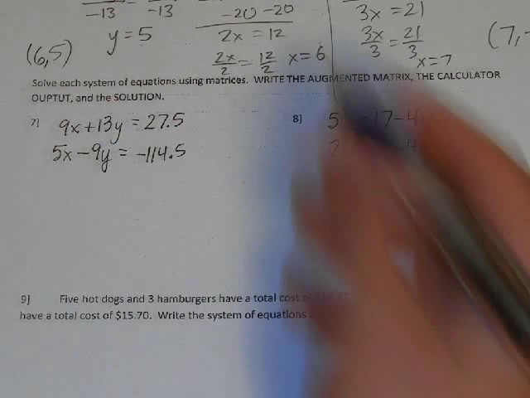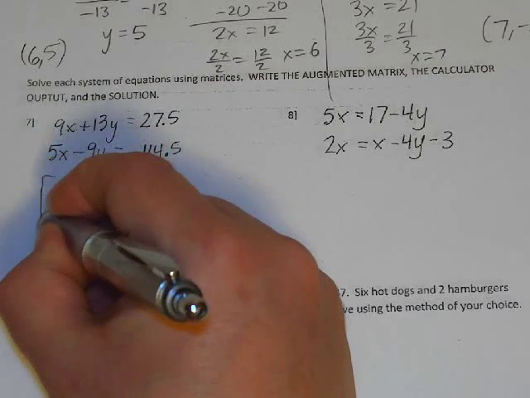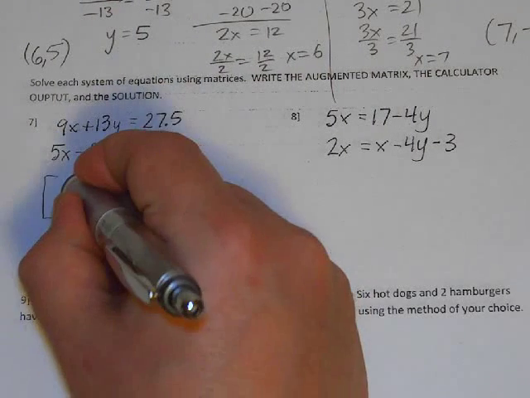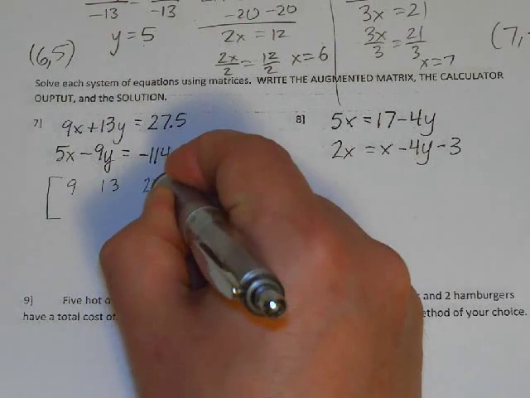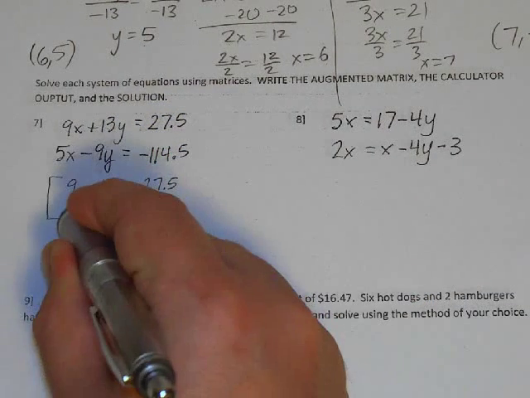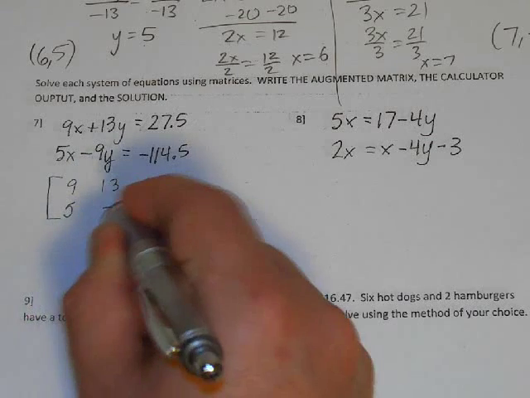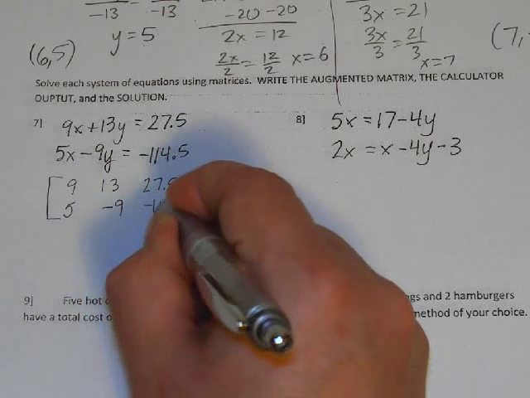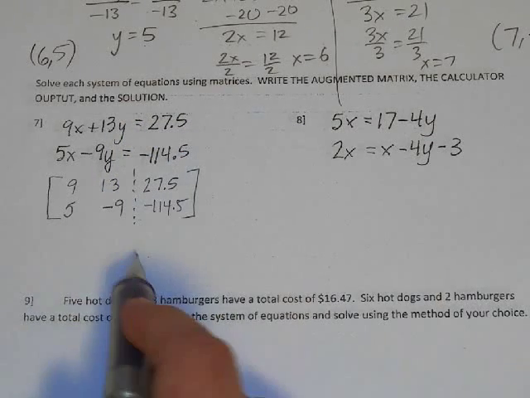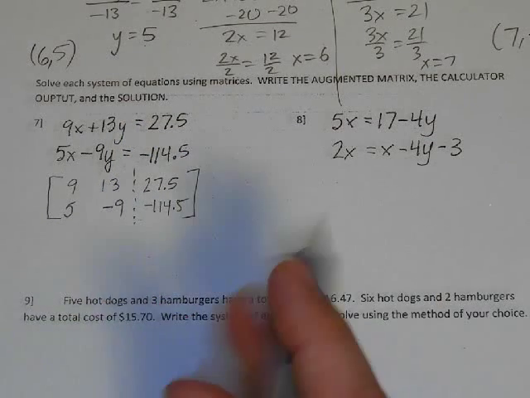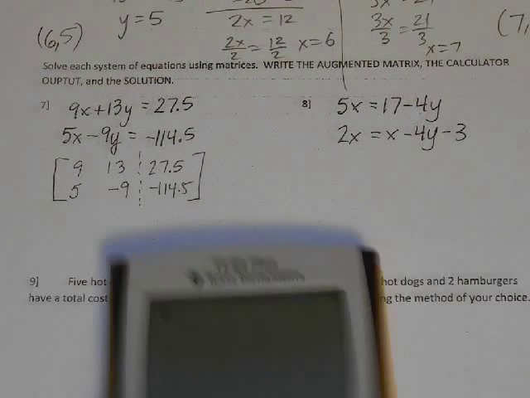So when I write the augmented matrix, all I'm going to do is write these coefficients. 9, 13, 27.5. 5, negative 9, negative 114.5. And that little dashed line just means it's an augmented matrix. So then I'm going to put that matrix into the calculator.